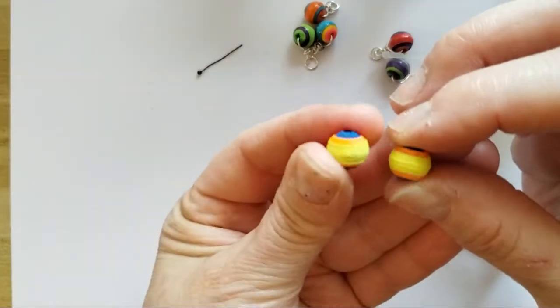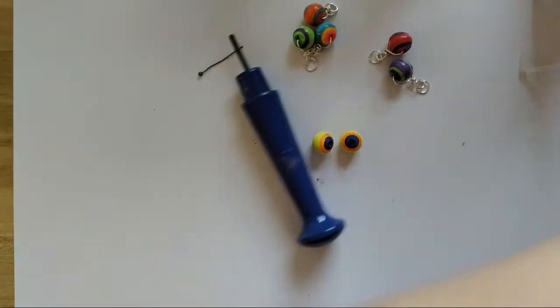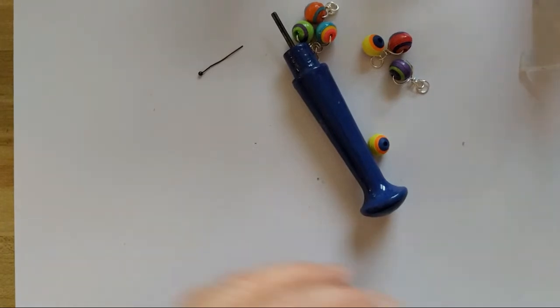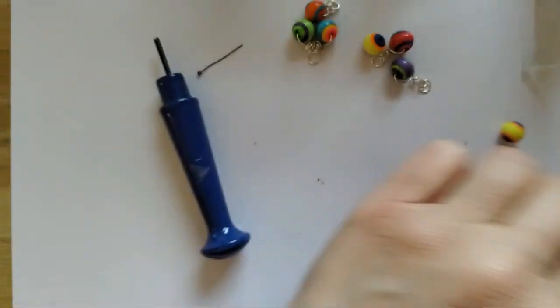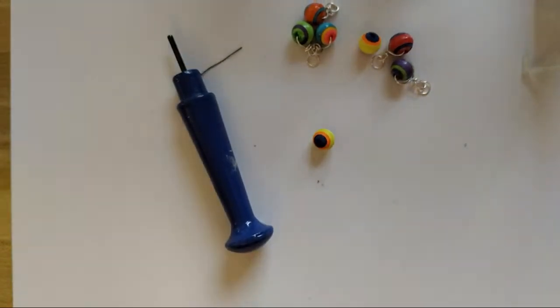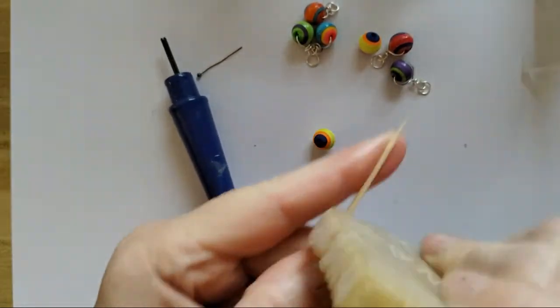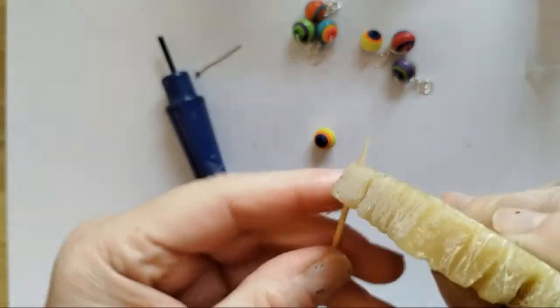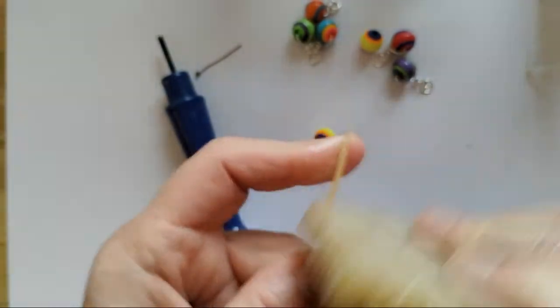There we go. We got two and they look like little eyeballs. All right, the next step I'm going to do, I am going to get one of my, whoops, let me get some wax. Hold on one second. These are new toothpicks, so when you have new toothpicks, you want to make sure that you either oil them down or use one of these beeswax, or if anybody else has ideas.